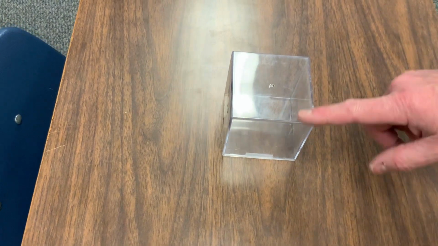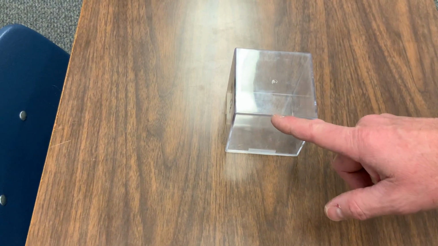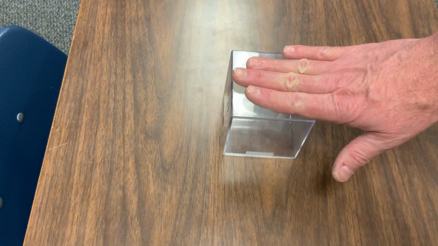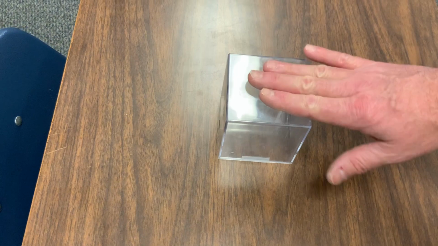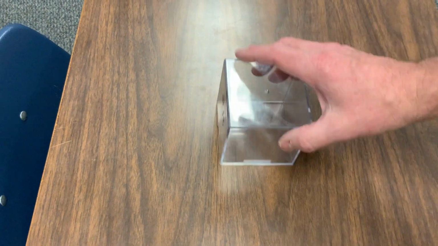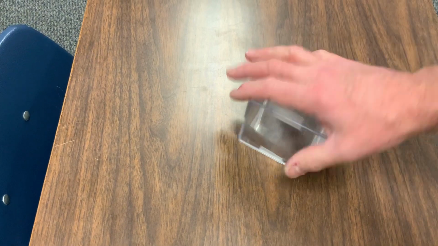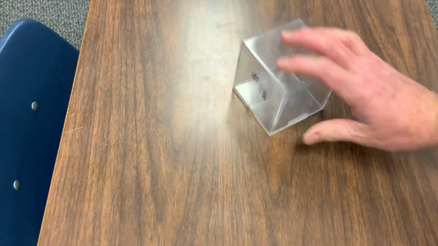So length times width. If this is 3, you'd multiply 3 times 3, and you'd get an area of 9. Then you just have to multiply 9 by 6, and you'd get the whole surface area. So the surface area is everything that makes up a surface.